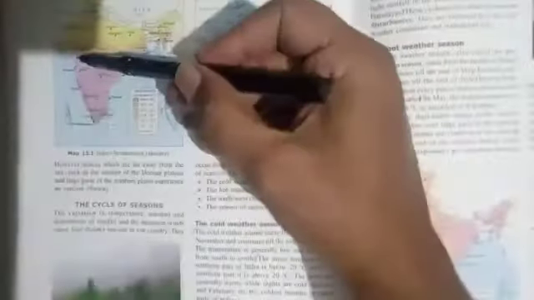Next is distance from the sea. The water bodies around peninsular India exert a moderating influence on the climatic condition of the coastal area, that is, the Western Ghat and Eastern Ghat side. So the coastal area enjoys an equable climate almost throughout the year. Equable climate means there is not much variation in the temperature. They enjoy equal or uniform temperature because of distance from the sea.